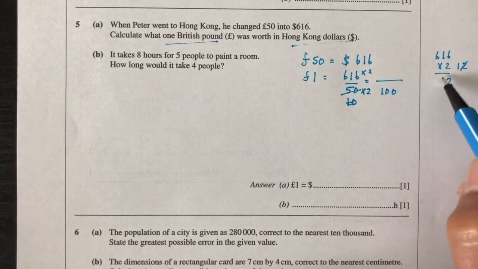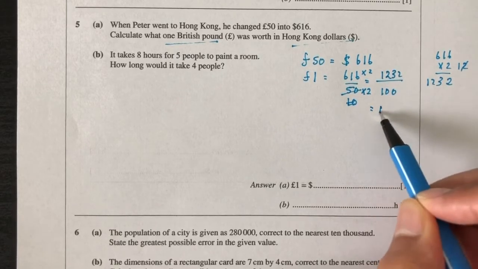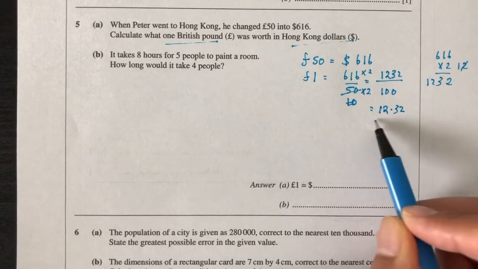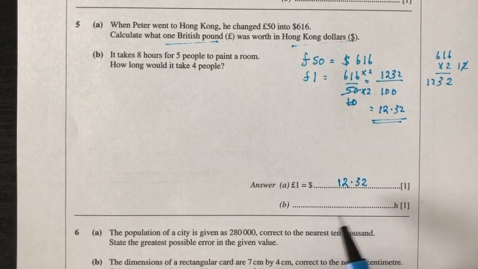That will be 12.32. So 1, 2, 3, 2, that will be 12.32. So that is the conversion from pounds to dollars.